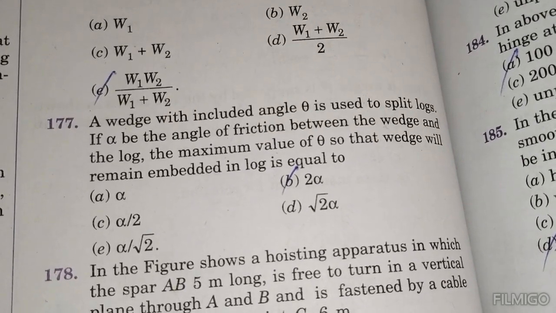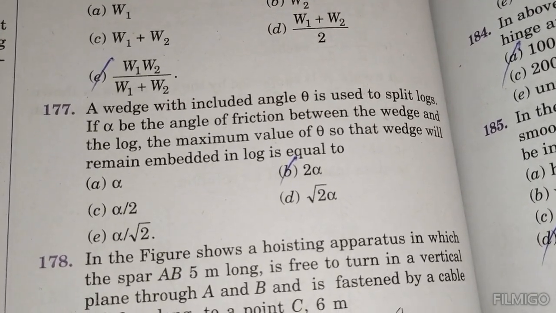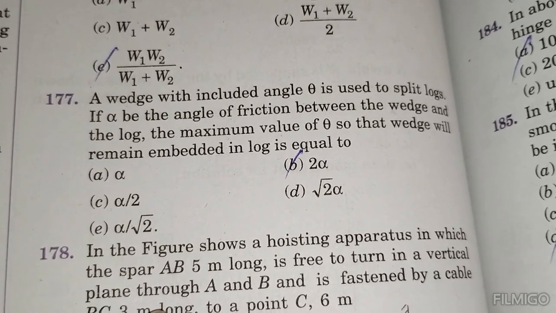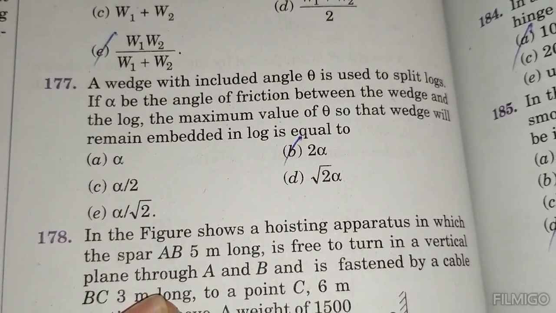A wedge with inclined angle theta is driven into a log. If the angle of friction between the wedge and the log is alpha, the maximum value of wedge angle for the wedge to remain embedded in the log is equal to 2 alpha.